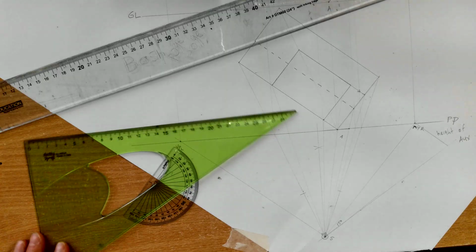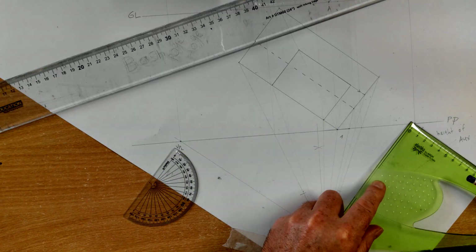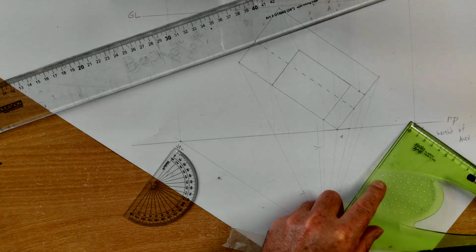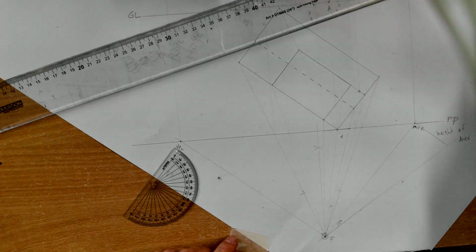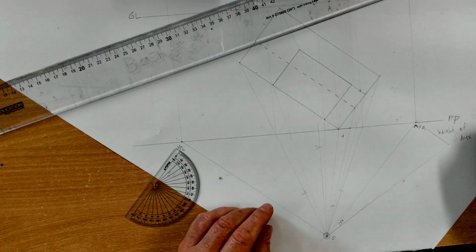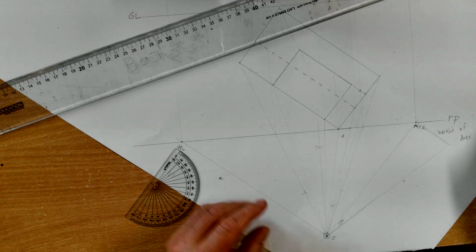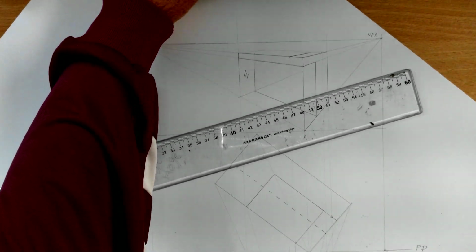So when I measure that there with my compass or with my set square, either one, I'm getting that's 46 mil. Now it doesn't have to be exact, but the sloping 15-degree line is going to be going 46 mil above the horizontal one.